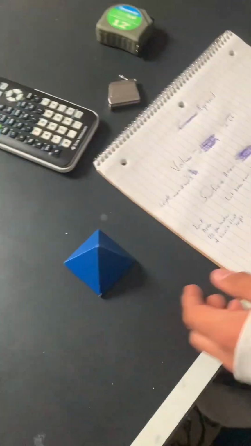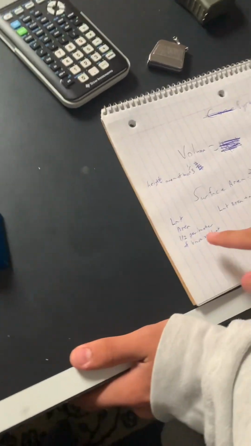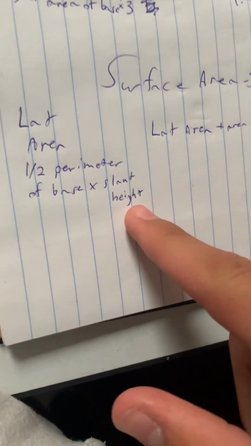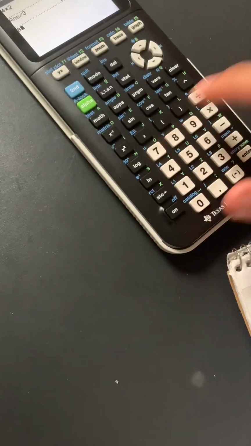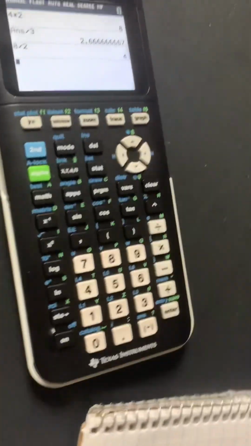Now that I found that, I need to find the surface area of it. To find the surface area, it's 1/2 the perimeter of the base times the slant height to find the lateral area, and then I add that to the area of the base. First, I need to find the perimeter, and we know that all the sides are 2. Because you have to add all 4 sides together, it would be 8. And I have to halve that, so 8 divided by 2 is 4. Then I would need to multiply that by the slant height.